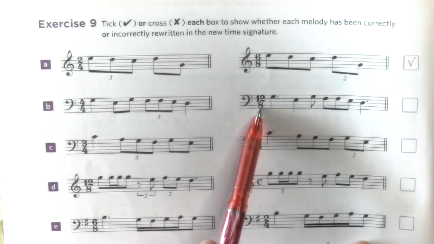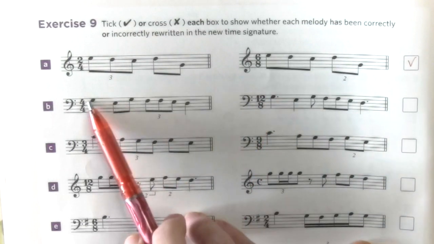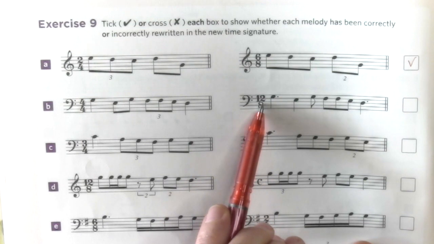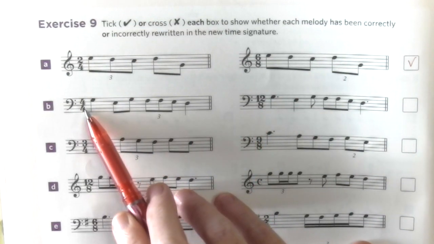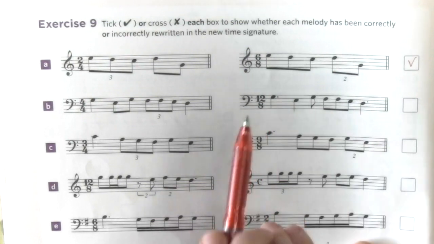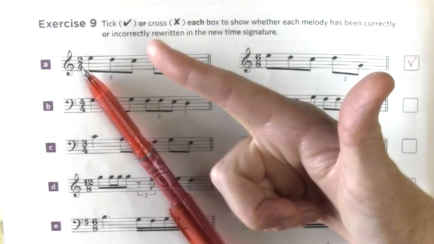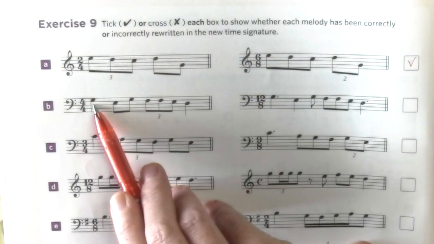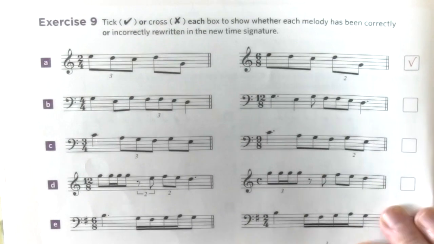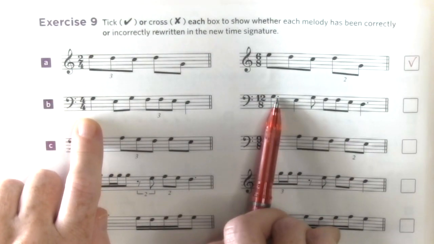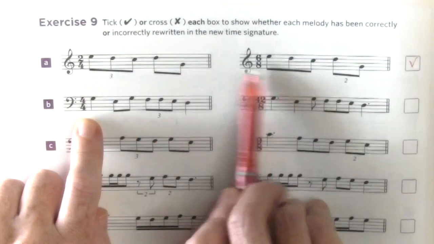4/4 becomes 12/8. Yes, because we need 4 movements. 4 crotchets, 4 movements. So 4 movements of crotchets, 4 movements of quavers. 1, 2, 3. 1, 2, 3, 1, 2, 3, 1, 2, 3. Now, a crotchet becomes a dotted crotchet to fill up the movement, because of course here we have 2 quavers, but here we need 3 for the same reason of this.